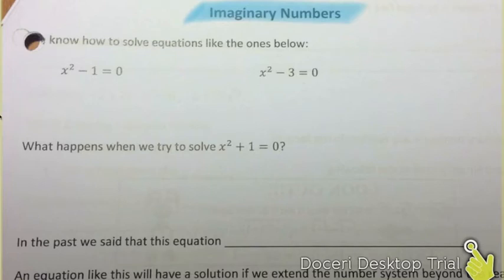So the first one, you should notice we have the difference of two perfect squares. X squared is a perfect square, 1 is a perfect square. So we want to go ahead and factor that into our two pieces. We want to have our x plus 1, our x minus 1, and that's equal to 0. So if you factor that, you should get x equals negative 1 and x equals positive 1.